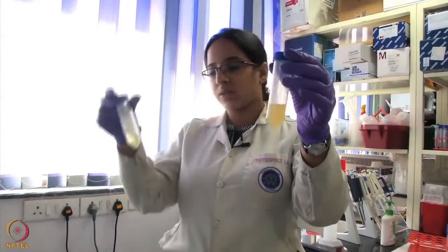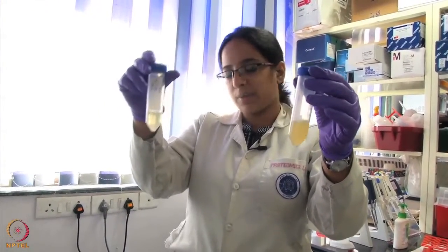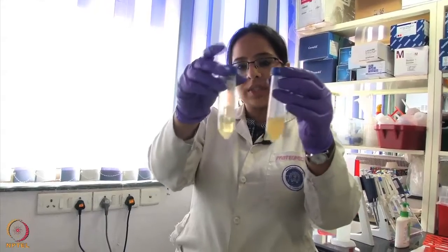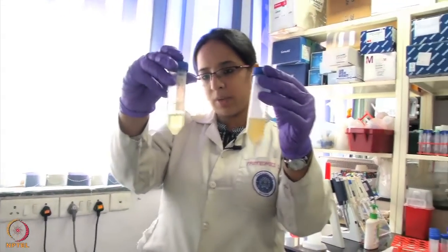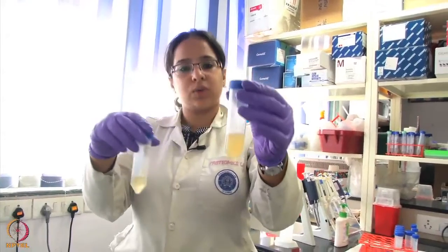So this is how a bacterial culture looks like. You can see it is very turbid, which is a sign that the bacteria has grown properly overnight. And this is a tube which we have just kept for the overnight incubation. You can see the color of this tube. It's not turbid, it is transparent, but after the growth this is how it looks like.